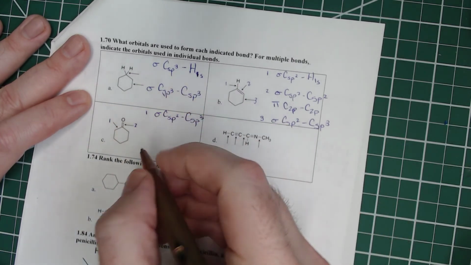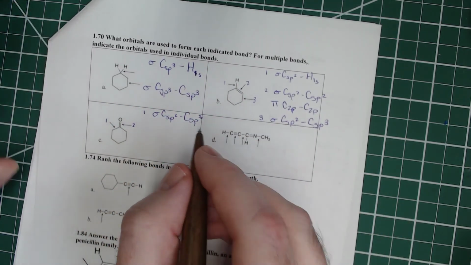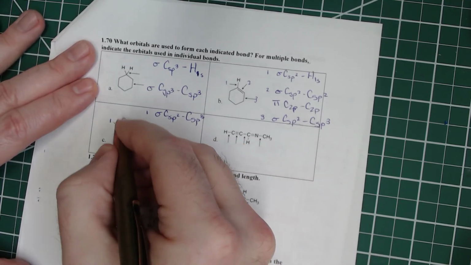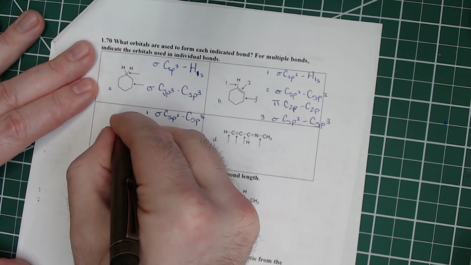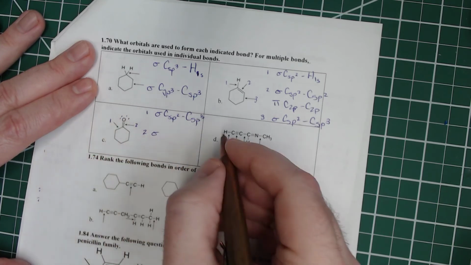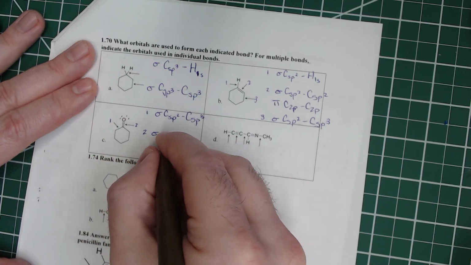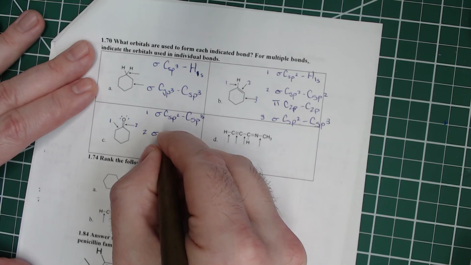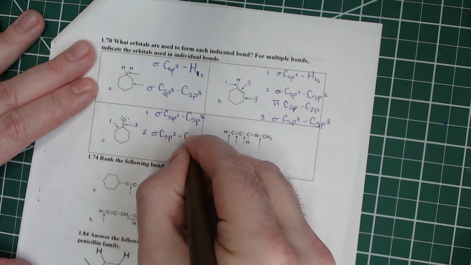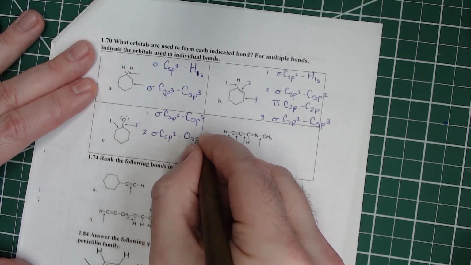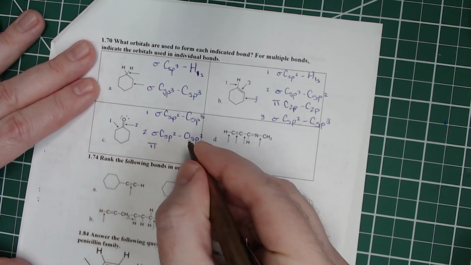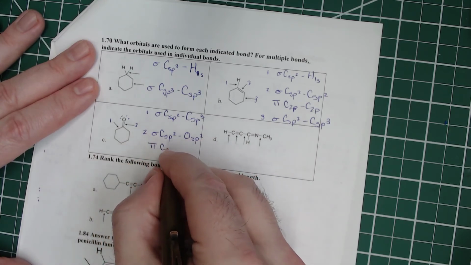Between the carbon and oxygen, we're going to have 2 bonds. All right, we have one that is a sigma bond, and the carbon we've already determined is sp2 hybridized. If we look at that oxygen, it's got 3 domains around it, so it's also sp2 hybridized. So we will have sigma carbon sp2 and oxygen sp2. And then there's a second bond, and the second bond is always a pi bond, and that'll be a carbon 2p.